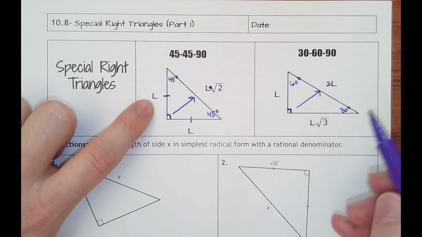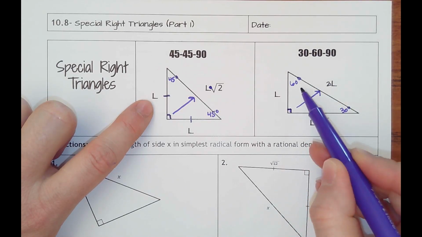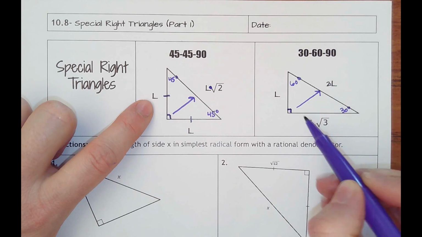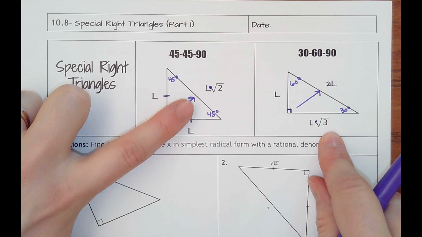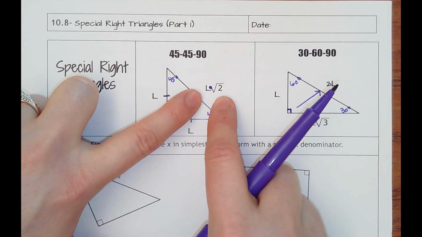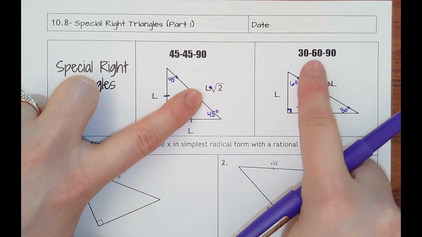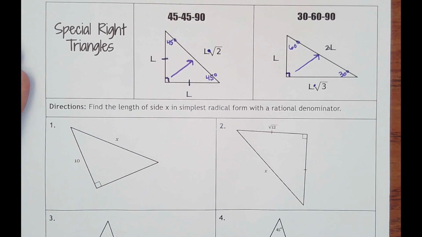The weird part is the longer leg, which is across from the bigger angle, the 60, is going to be that short leg times a square root of 3. So I can remember the difference between these because I think 45, 45, those two are the same, so I can think radical 2. And then 30, 60, 90, they're multiples of 3, so I think radical 3. But let's just try some.